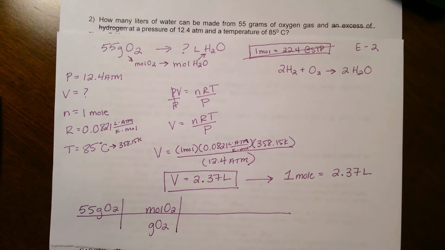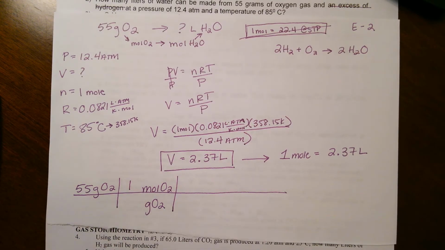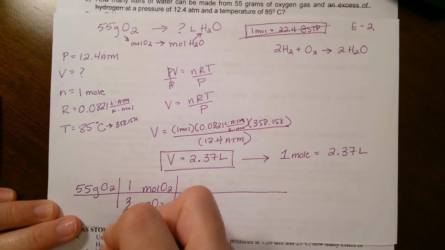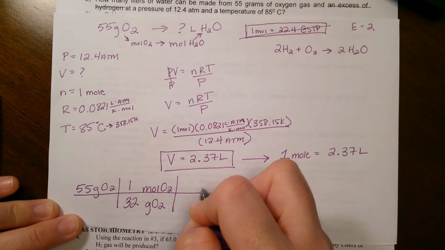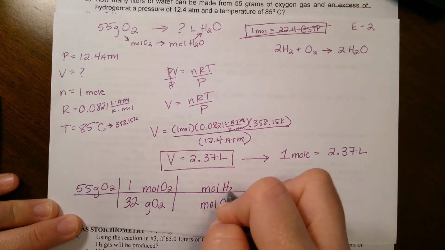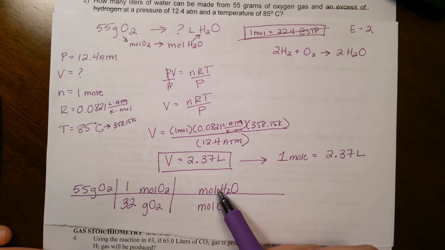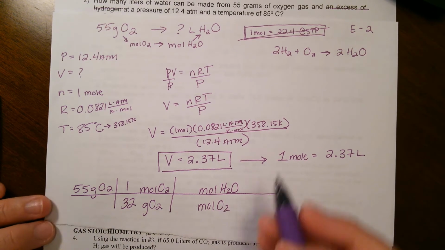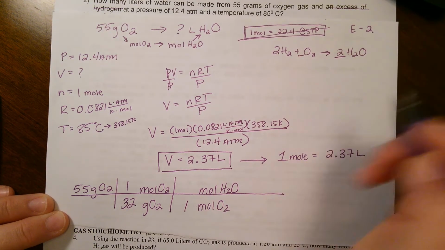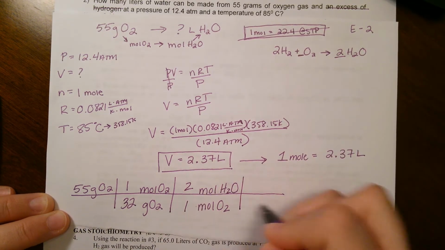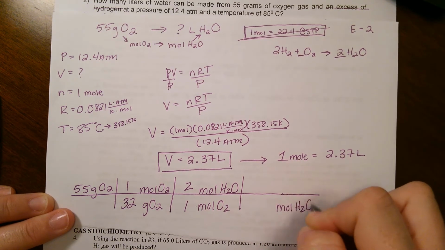Anytime you see mole over gram, you're always going to use that molar mass, same as always. So 1 mole of oxygen: one of them is 16, times 2 gives you 32. Moles of O2 up top means it's coming to the bottom. Our next step is switching compounds. Now that we are in moles, we're able to switch those compounds. Anytime we see mole over mole, we look to the balanced equation. Next to O2 there's nothing, so it's assumed to be 1. Next to H2O is a 2. We keep on going. Moles O2 up top means moles H2O on the bottom.